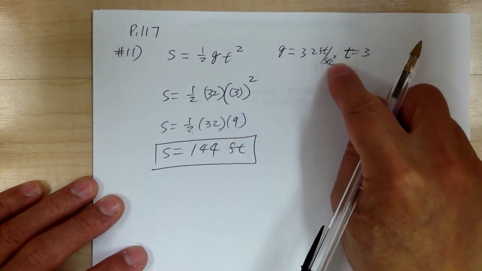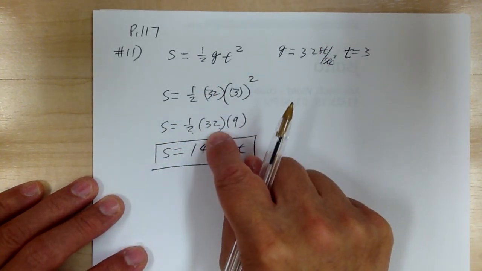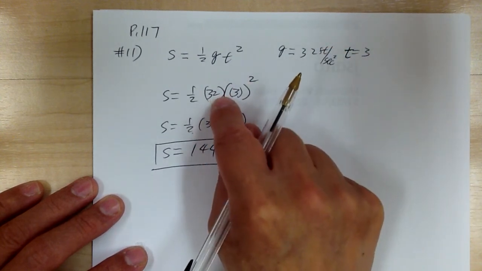So you can just ignore the label when you substitute. When you substitute, don't worry about the label, you can just worry about the number.